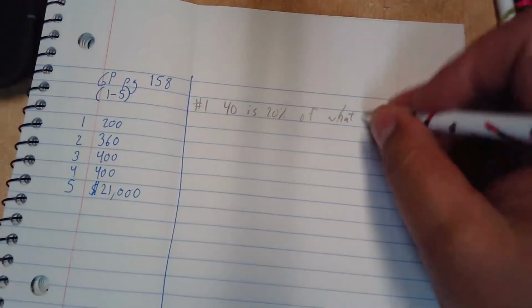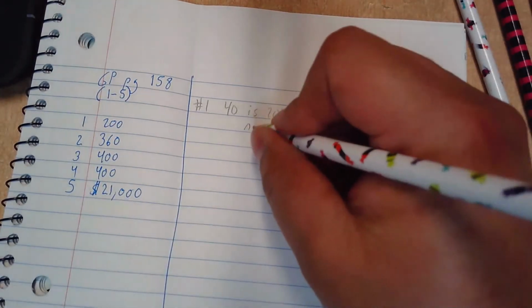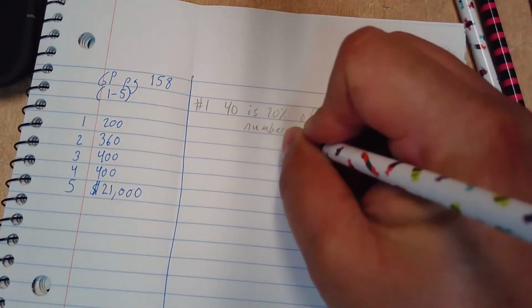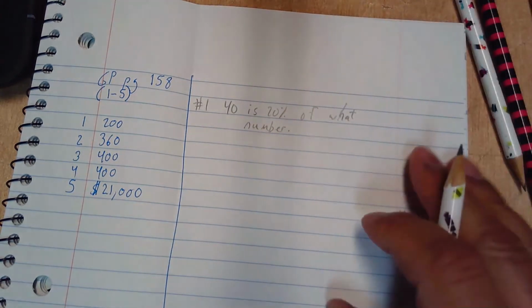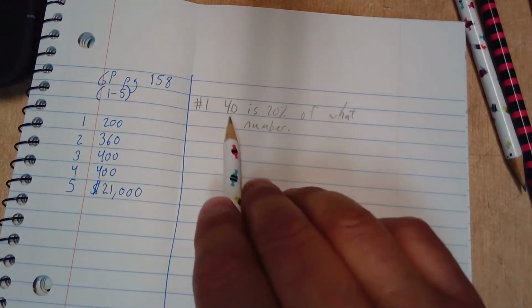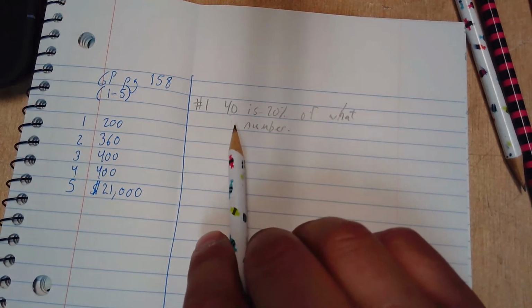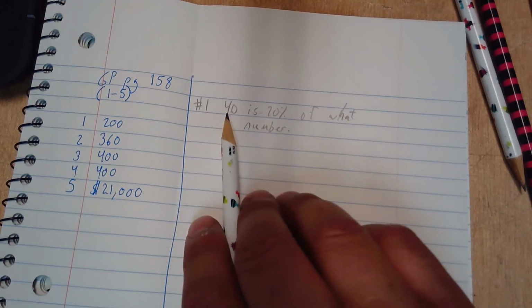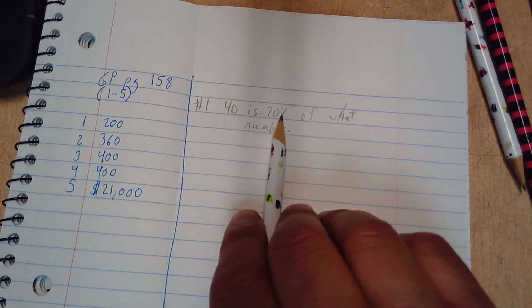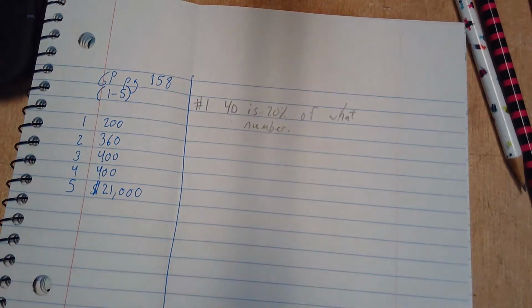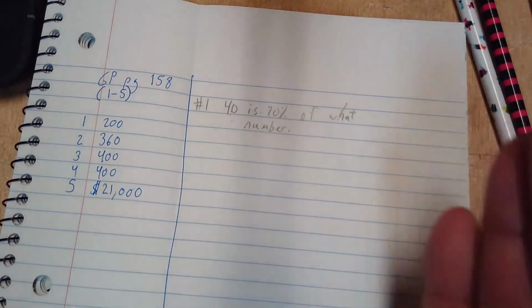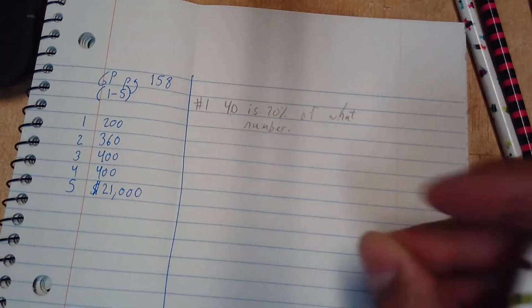what number? You know, as I was doing these last night, a problem I kept having, I don't know if you were having the same problem, I would confuse the numbers. I would say 40% is 20 of what number? Make sure you read it correctly, because if you swap the whole number with the percent, you'll get a totally different answer. See, I just did it, didn't I? 40 is 20% of what number?